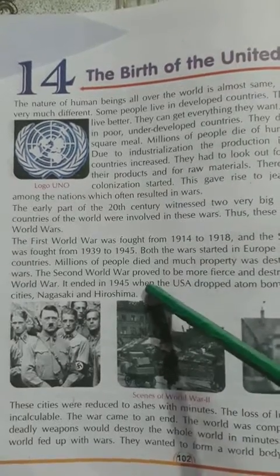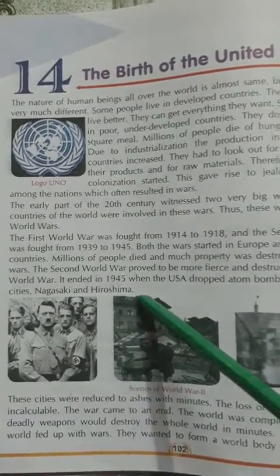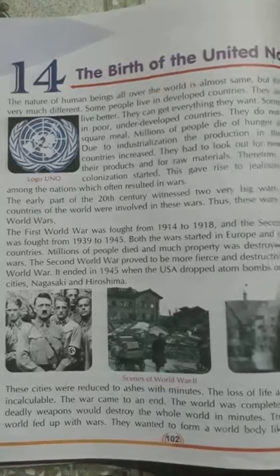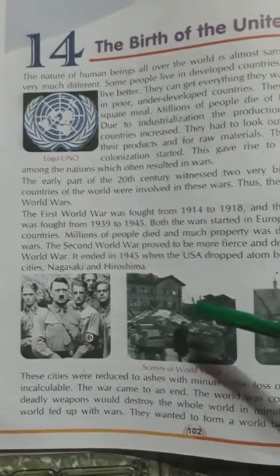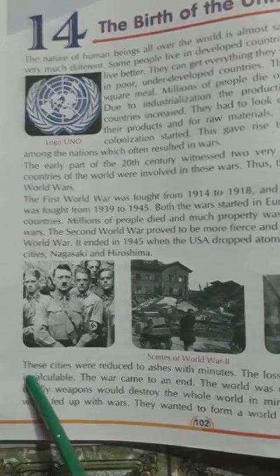So in our previous class we finished discussing till here, and we were discussing the two wars, that is First World War and Second World War. We shall continue from here.